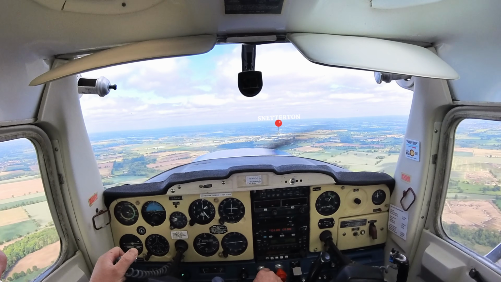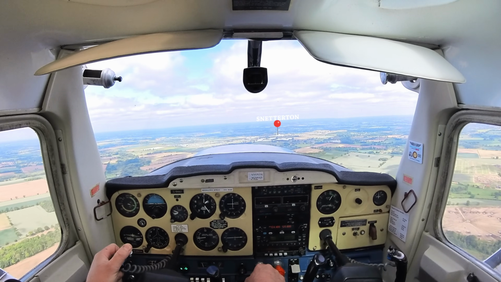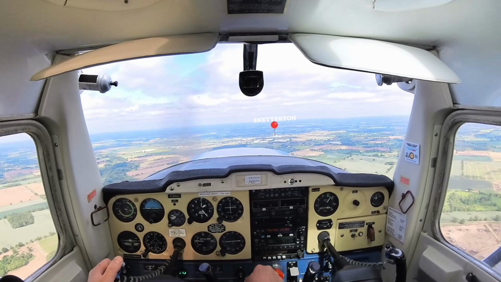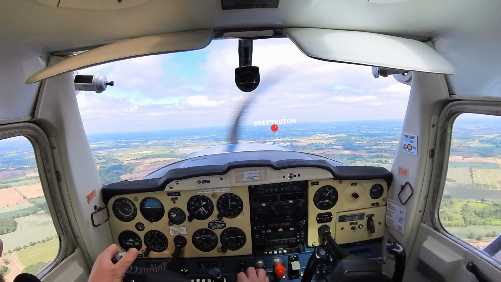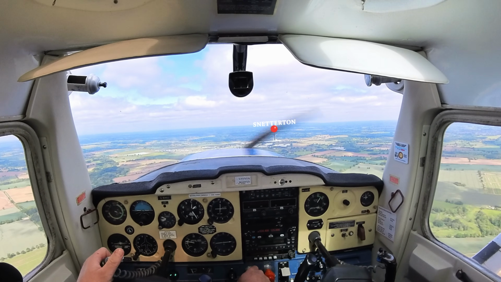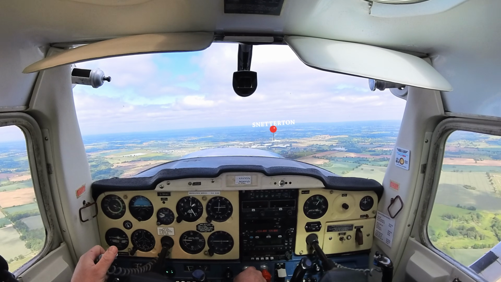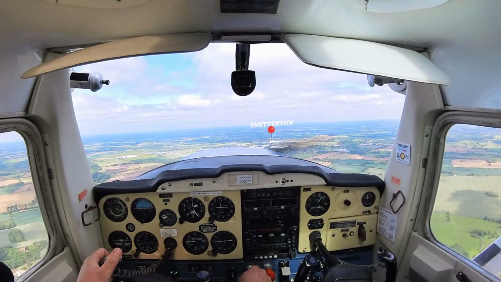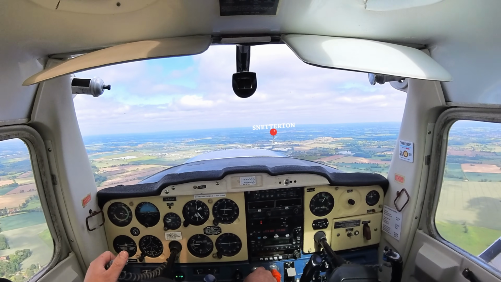You join me here, approximately 3 miles south of Snetterton. I have already called up Old Buckenham on the radio to establish which runway is in use and circuit direction, which they have told us is runway 25 with a right-hand circuit. We are currently at a QNH altitude of 1,400 feet.